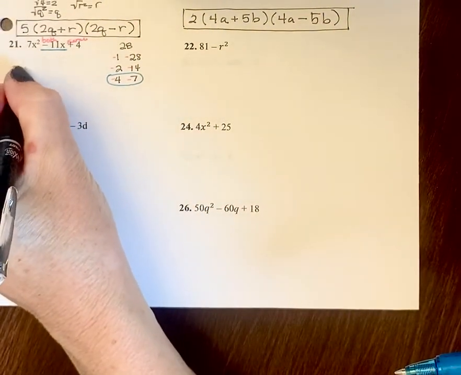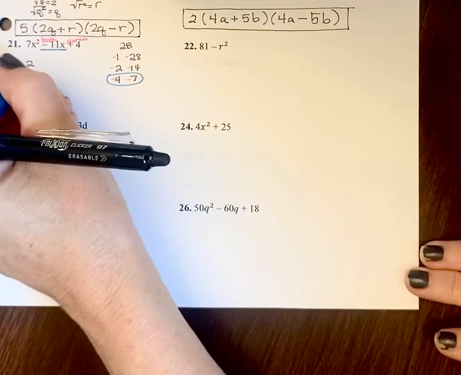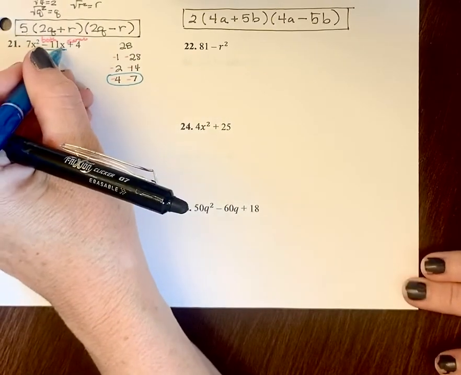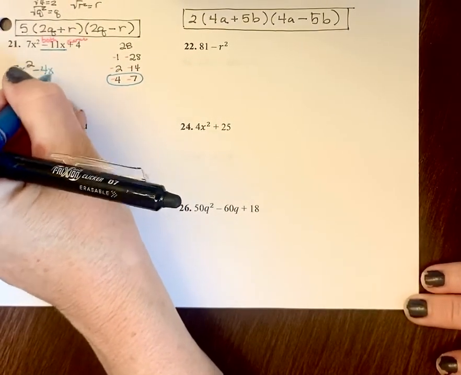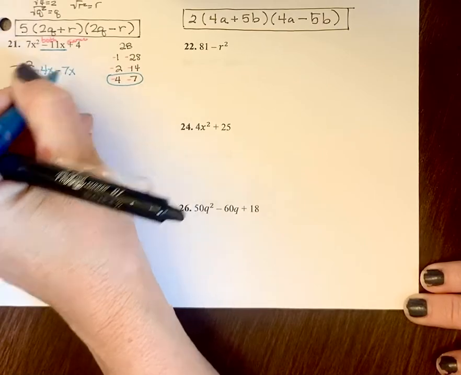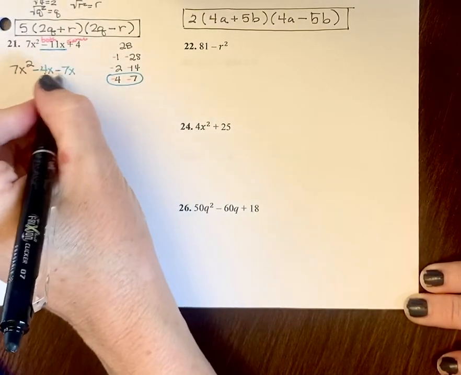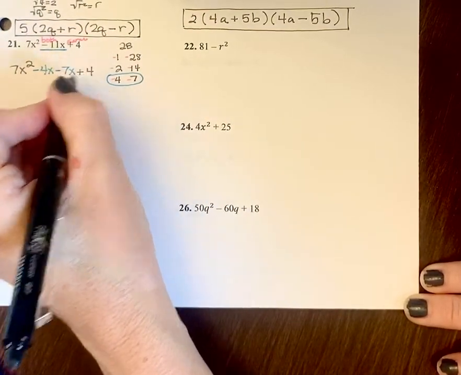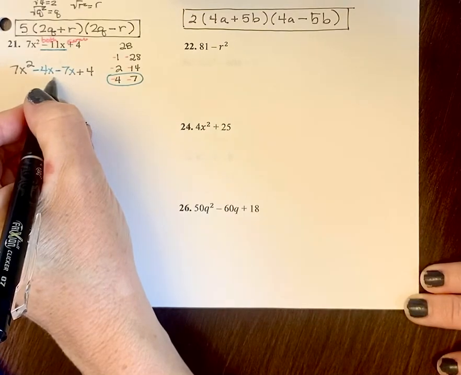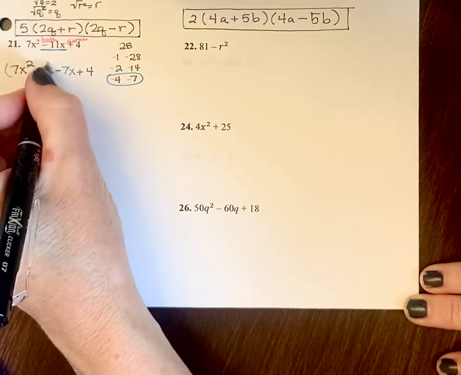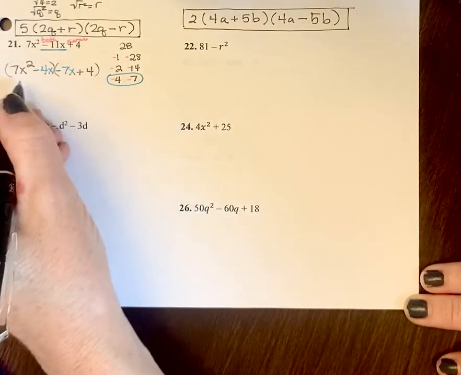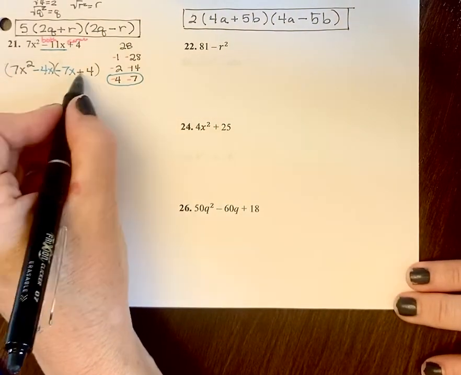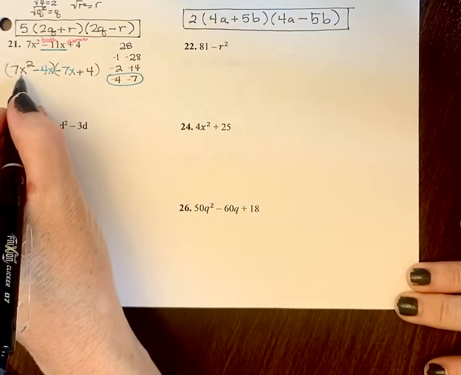Okay, so the first term is 7x squared. The middle term, instead of writing a minus 11x, I'm going to write a minus 4x and a minus 7x. So I haven't changed the value, I just wrote it in a different way. Okay, now I'm going to group the first two and the last two together, because now we have 4 terms. You factor it by grouping.